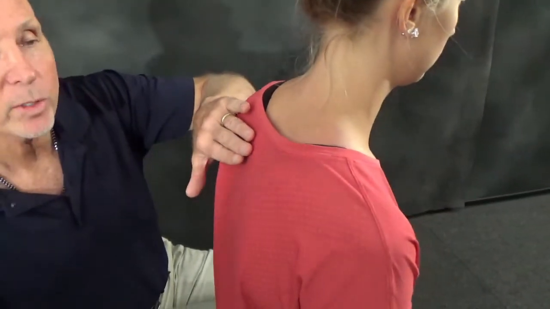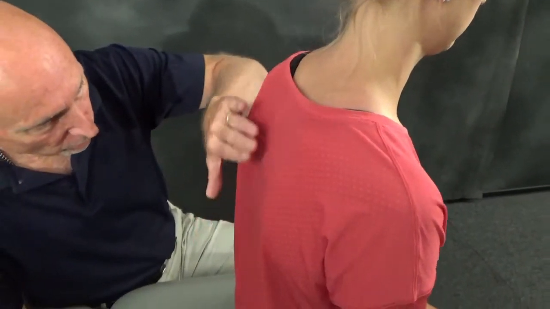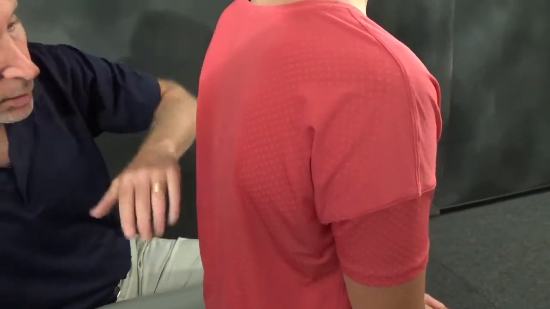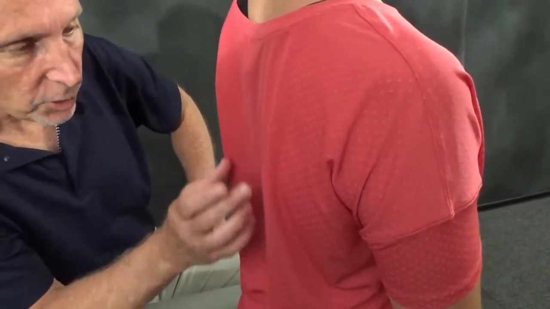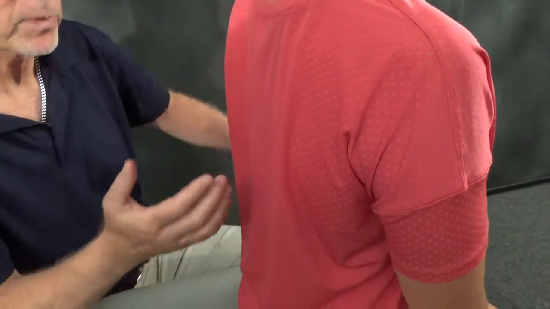Remember, there's no way you can see all 12 thoracic segments at once. Now I'm going to put my focus to the mid-thoracic region. Okay, please lift your chest bone up and forward. Does the thoracic kyphosis go away? And in Hannah's case, it does. Her spine moves very nicely. And now go back to kind of your regular neutral posture.